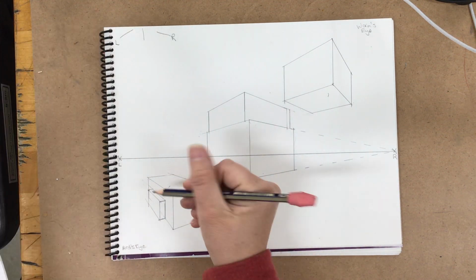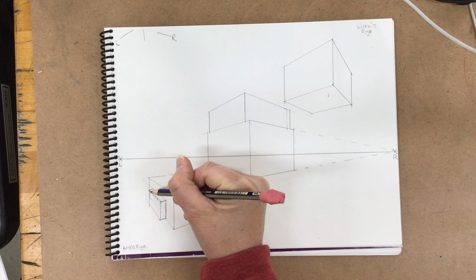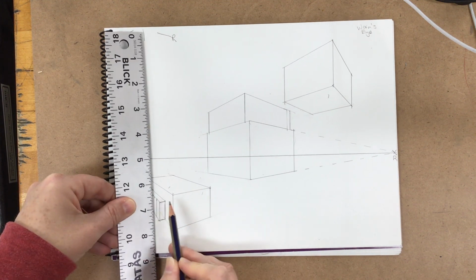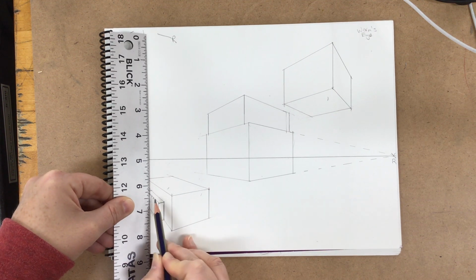So if these were lockers, each locker would get a little bit skinnier as they get farther away or closer to the vanishing point. And you could go ahead and add your different lockers.